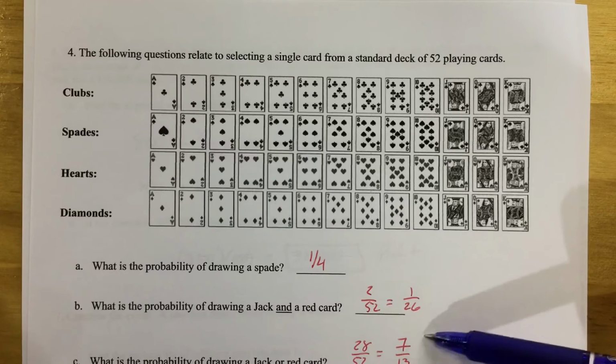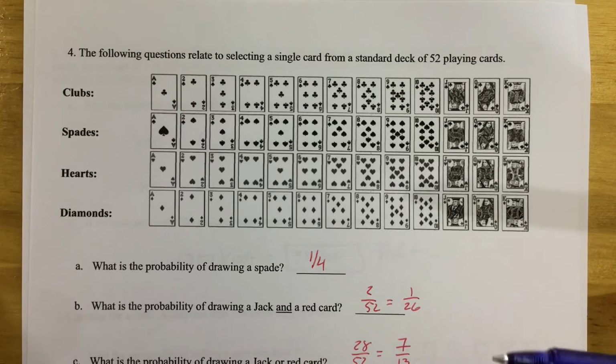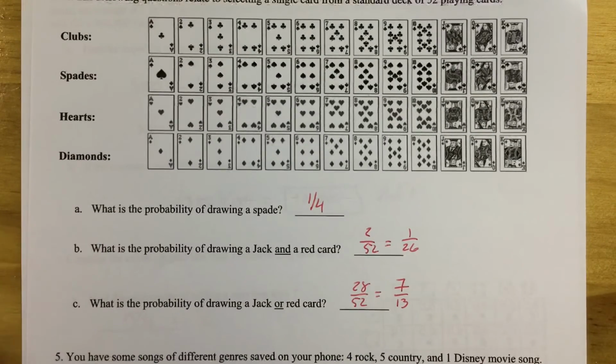Now for these questions, I think leaving them in fraction form is perfect. You don't need to go to decimal form for that. There are some occasions where the decimals look like good answers, but fractions for a lot of these are pretty good.